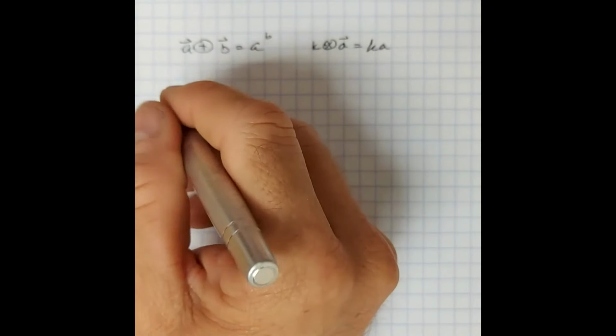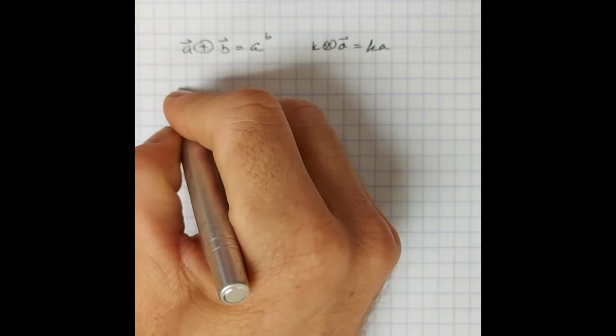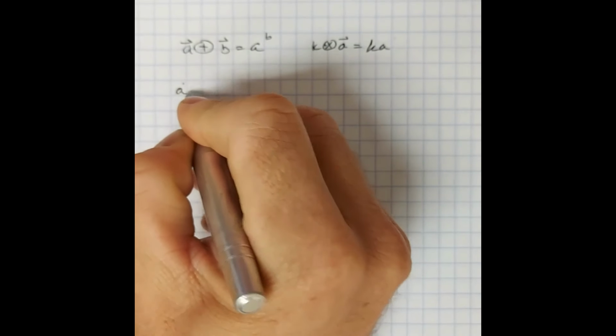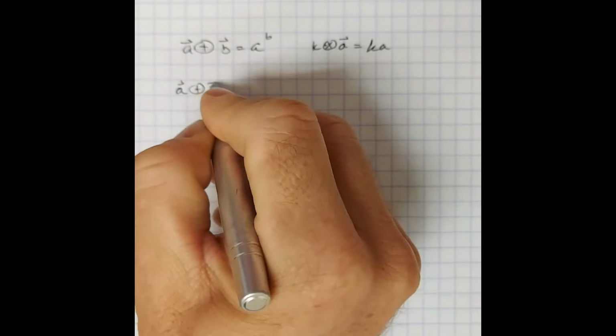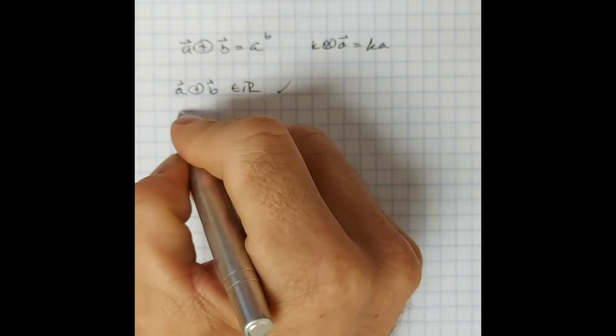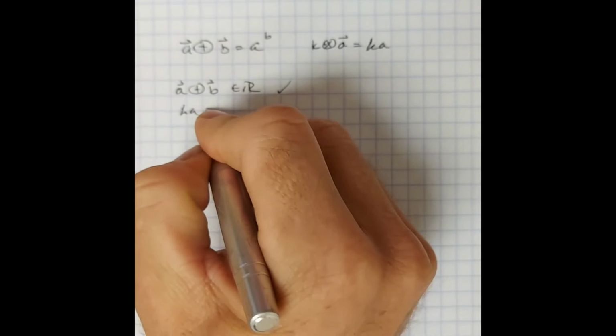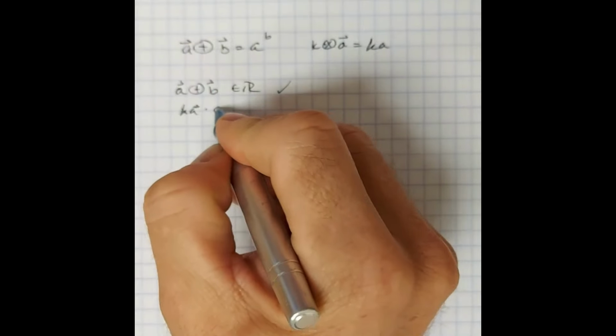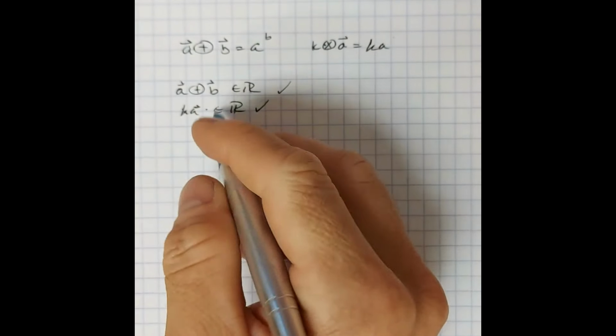So if we look at the addition, this is a real number, so that checks, which is in the same form. And then Ka is also a real number, so that checks.